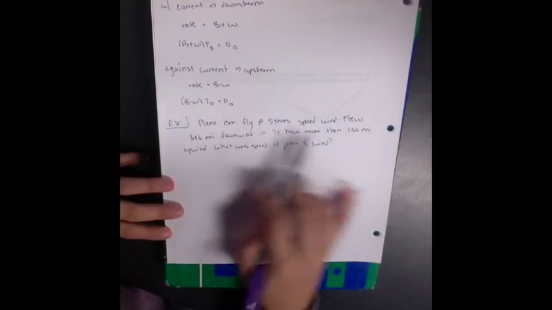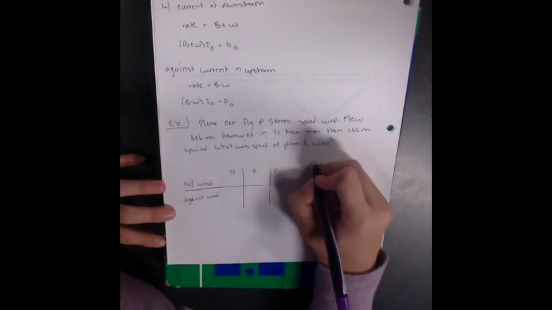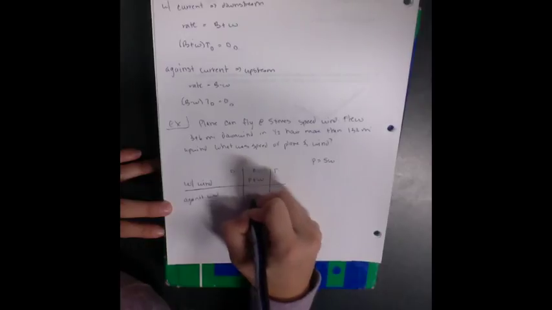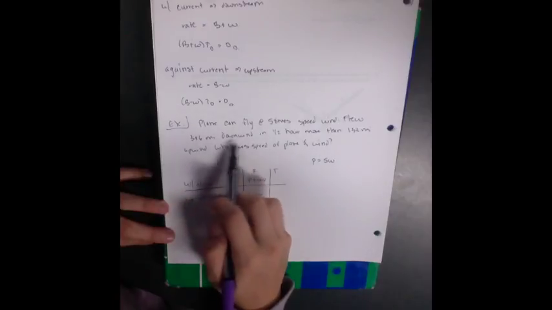Now I like to have you guys draw a chart. That is what I'm going to show you next. I think it's the easiest way. So in this example, the plane can fly 5 times the speed of the wind. So we're going to have with the wind and against the wind, distance, rate, time. Okay, the speed of the plane can be 5 times the speed of the wind. So I know that with the wind, my rate is P plus W, and against the wind, my rate is P minus W.